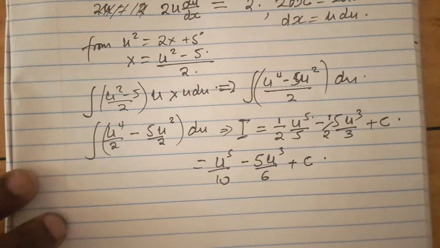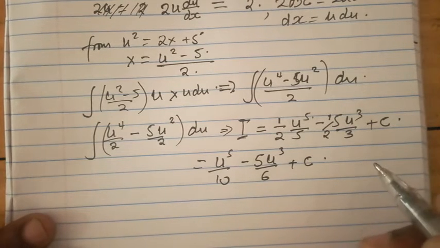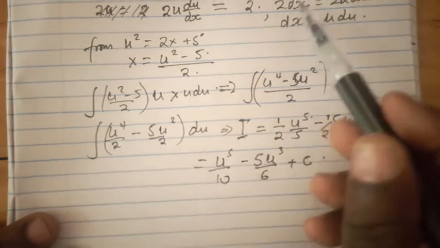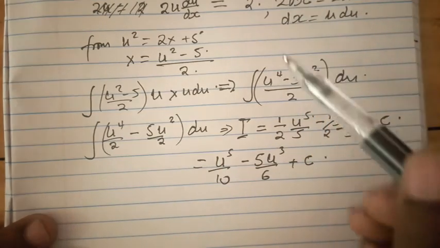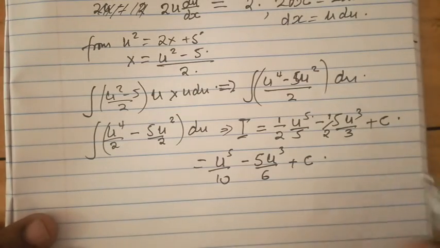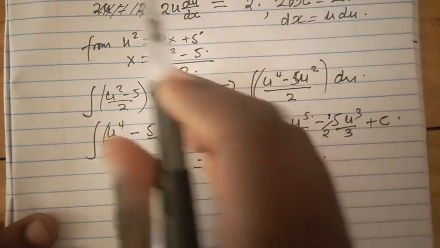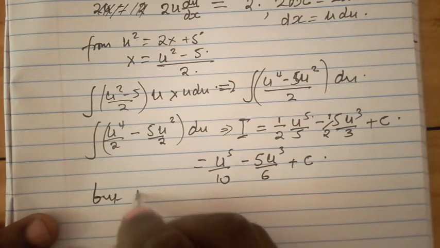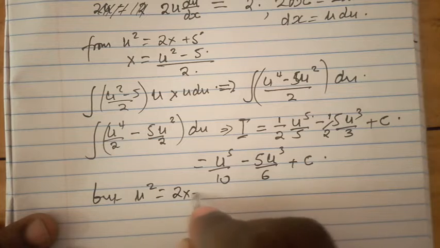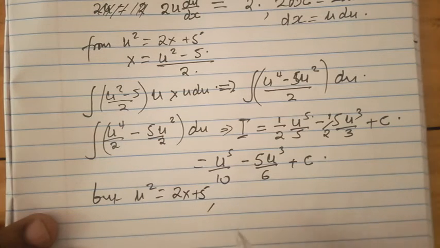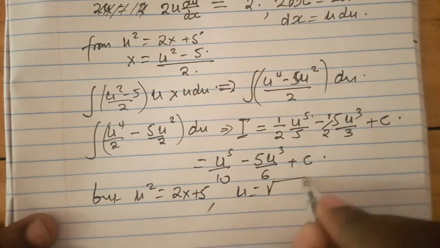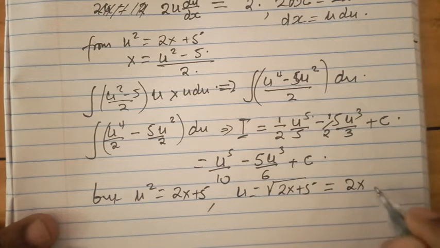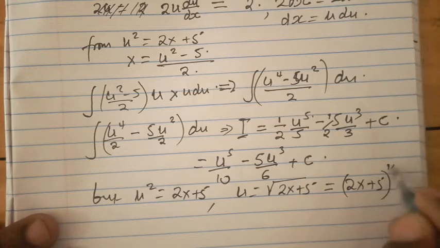At that point we can substitute for u. But u squared is 2x plus 5, and by extension u becomes the root of 2x plus 5, which is also 2x plus 5 raised to power a half.